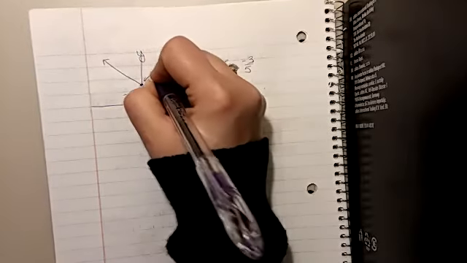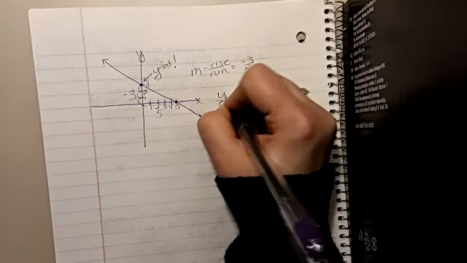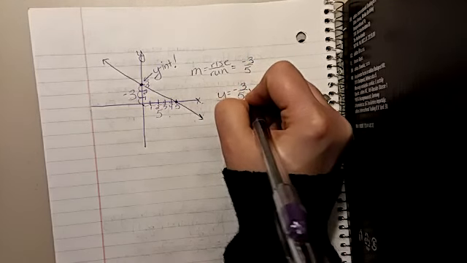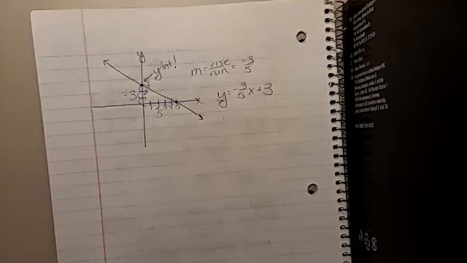Do you visibly see the y-intercept here? Absolutely. The y-intercept is where the line crosses the y-axis. So I can see the y-intercept here. And so the equation for this line will be y equals negative 3/5 x plus 3. So personally, I think that graphically is probably the easiest.